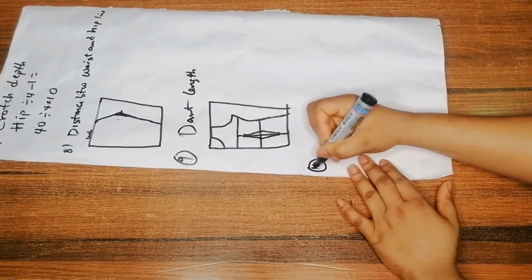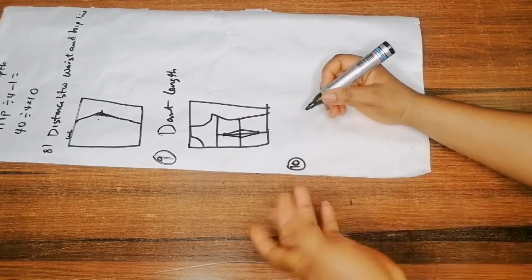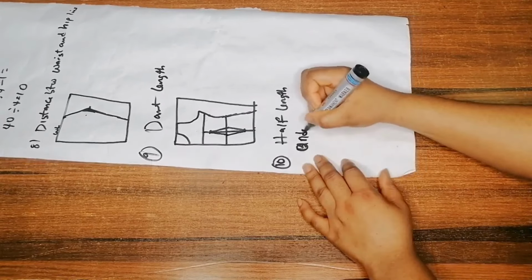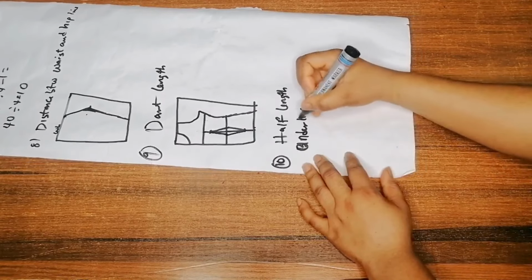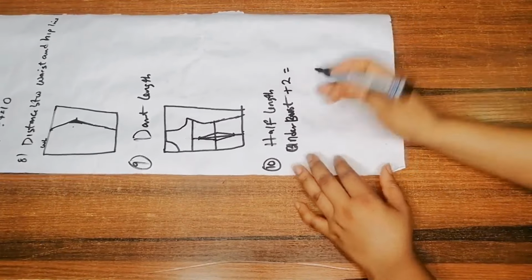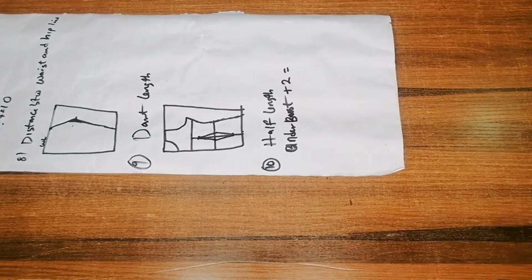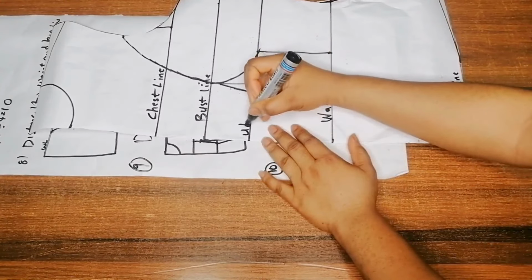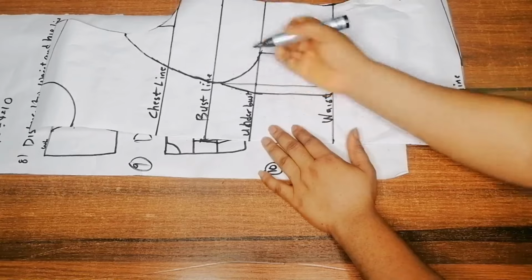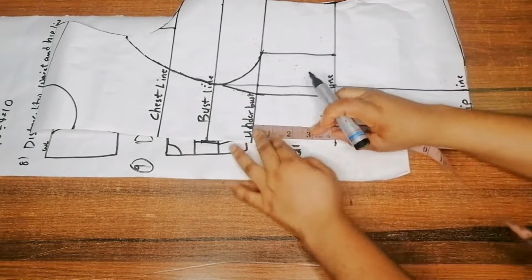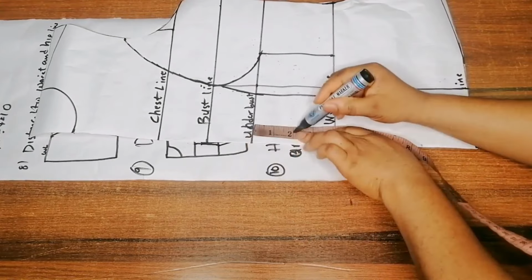So our 10th calculation is going to be our half length. To determine your half length, all you need to do is your under bust line plus 2 inches is going to be your half length. So for instance, this is my bust line, and here is my under bust. Whatever your under bust mark is, just mark 2 inches below your under bust. So 2 inches below your under bust is going to be your half length.